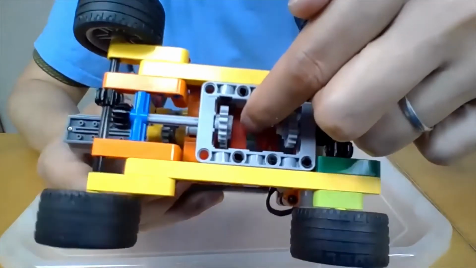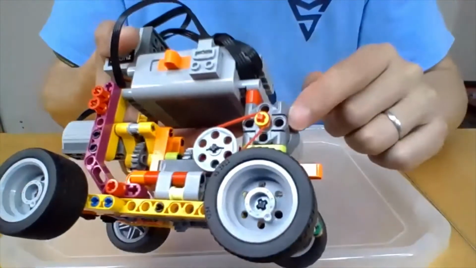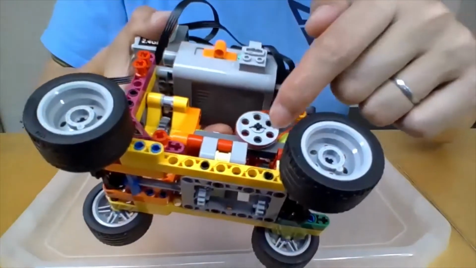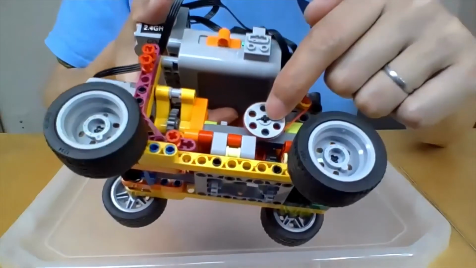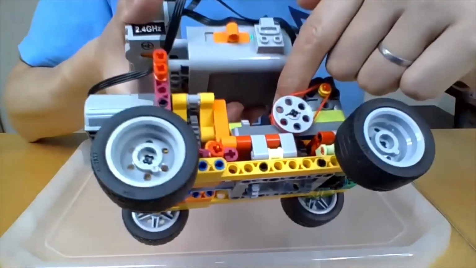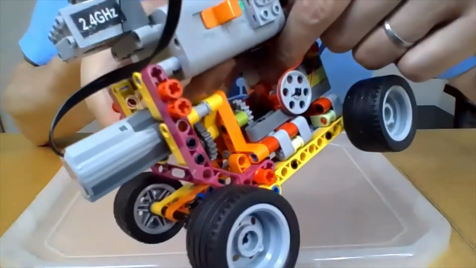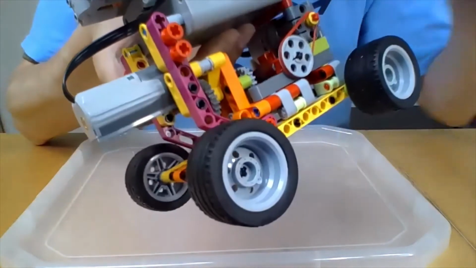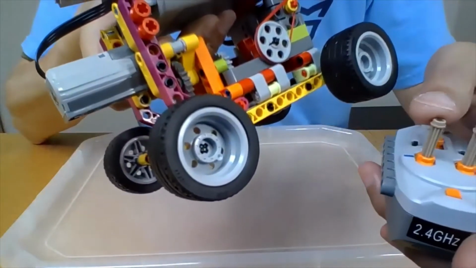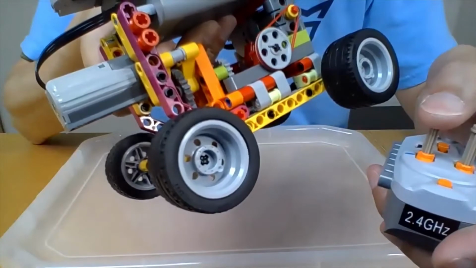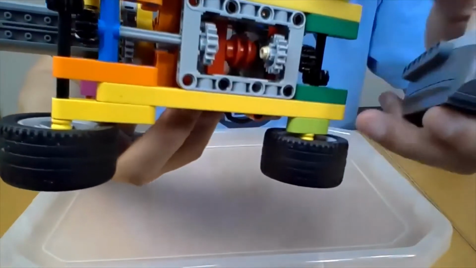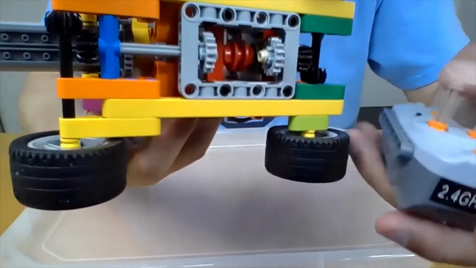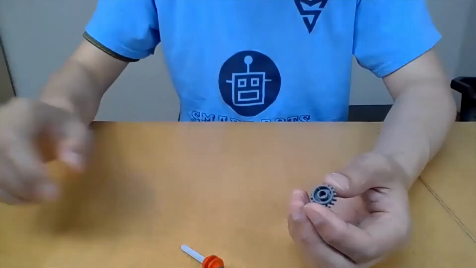Inside there's a middle shaft. This motor connects with a rubber band or belt to the pulley. This pulley is connected with this red connector. So when I switch it, it twists the angle and makes this clutch on or clutch off.